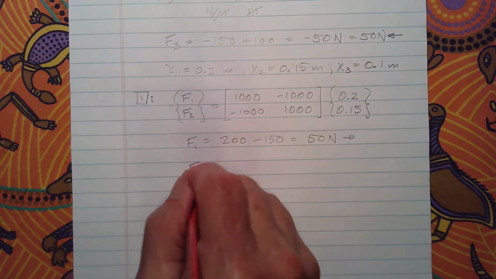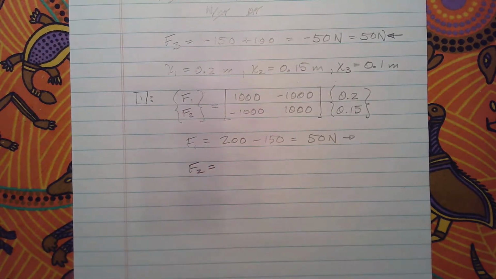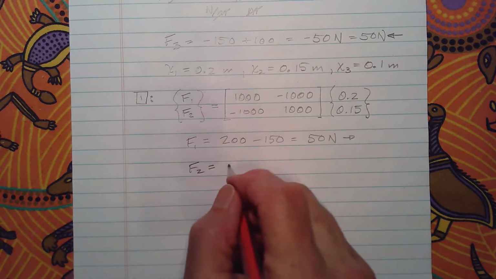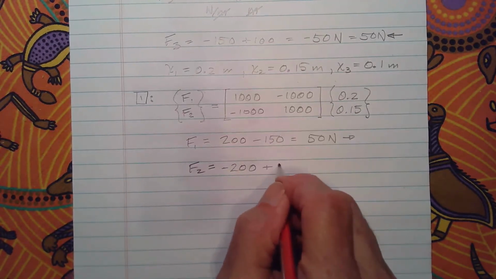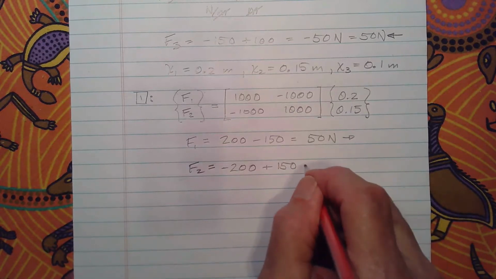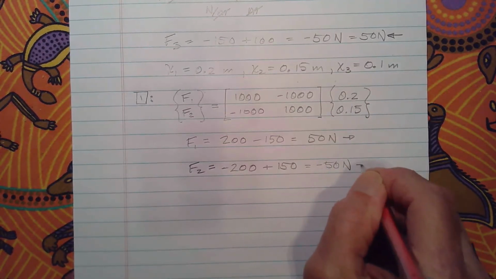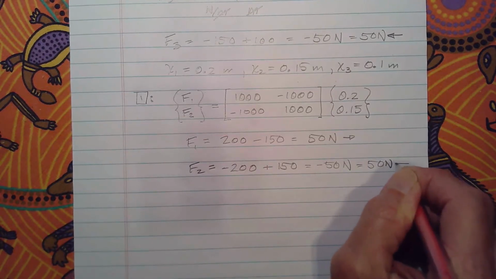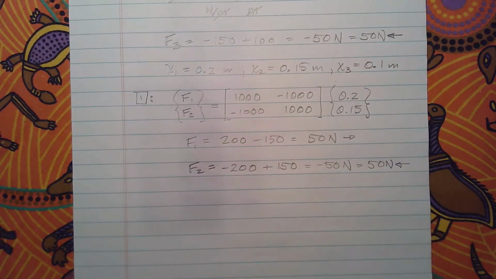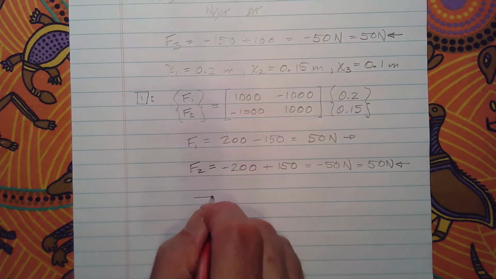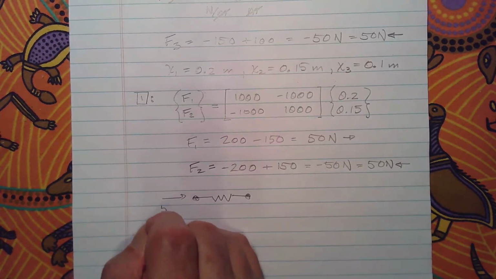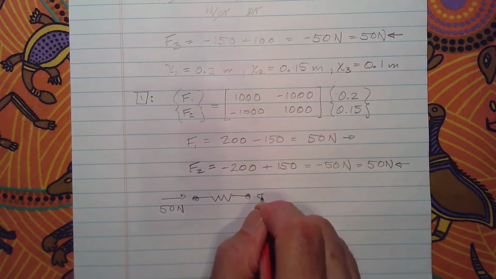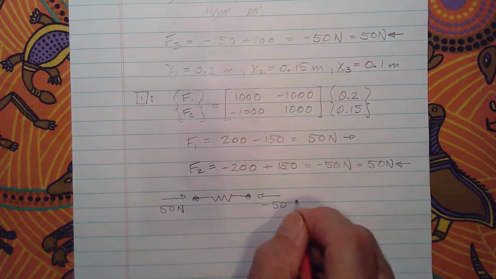Now F2 is going to be the force on the node of spring 1, so it's going to be minus 200 plus 150, and so this is going to be minus 50 newtons, or 50 newtons to the left. Okay? So our first element looks like this. 50 newtons, minus 50 newtons.